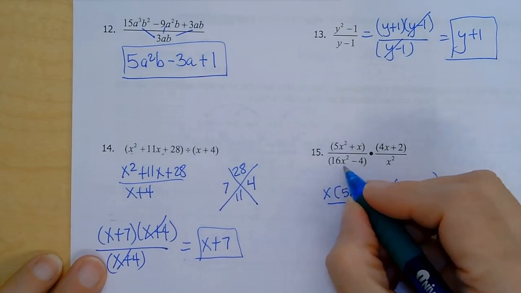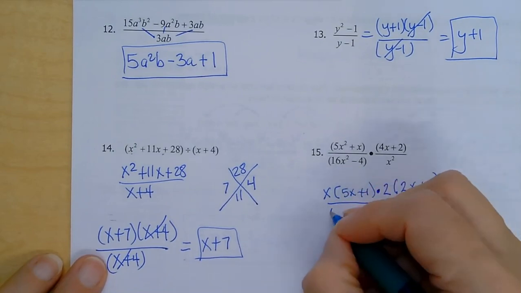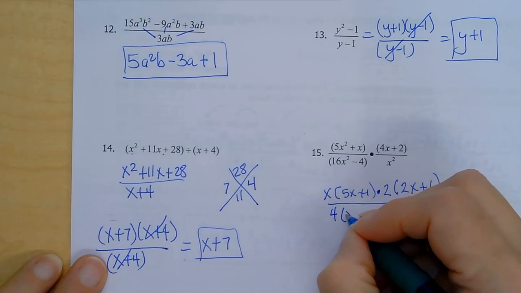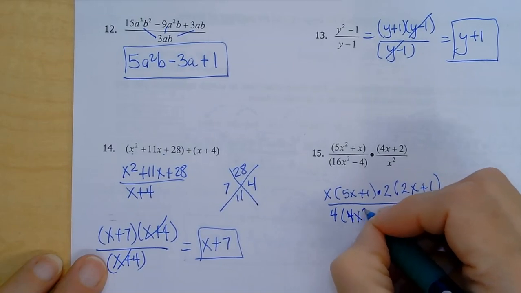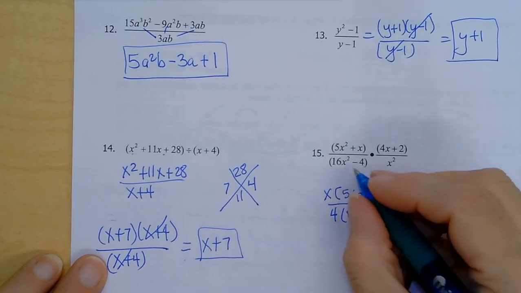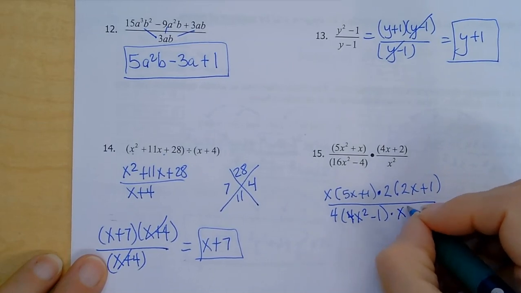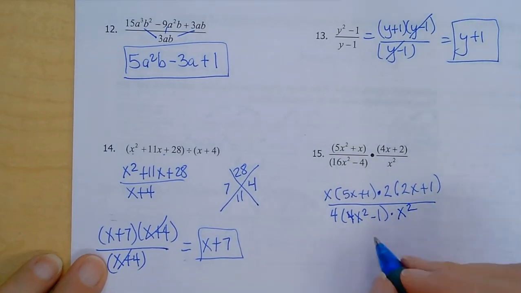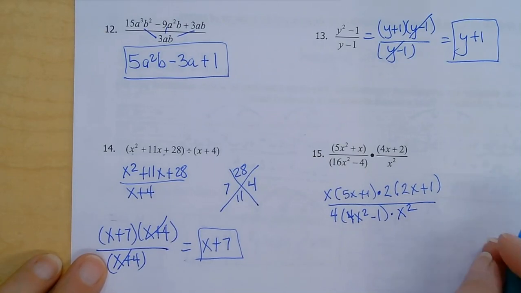My denominator, I'm going to pull 4, and I have 4x squared minus 1, right? Times x squared. Well, I am not done simplifying because 4x squared minus 1 is a difference of squares, right?